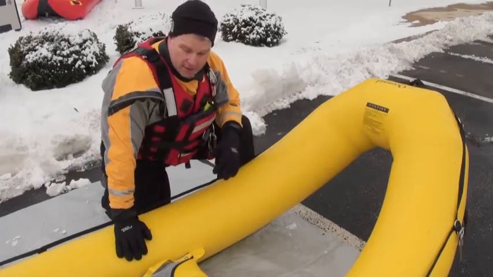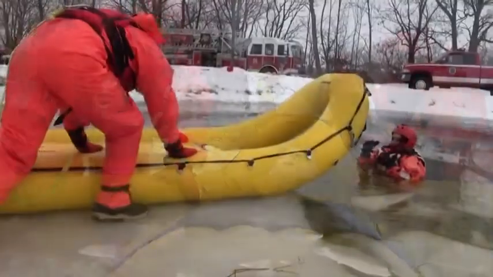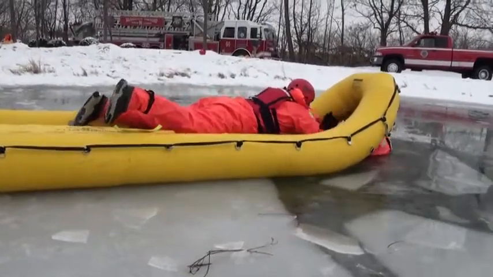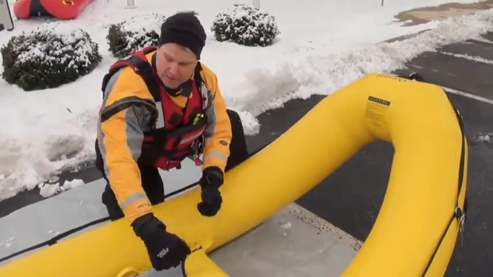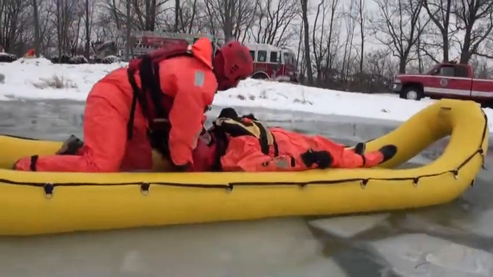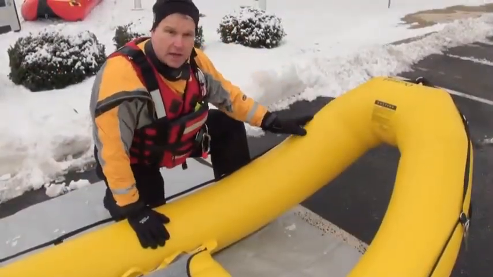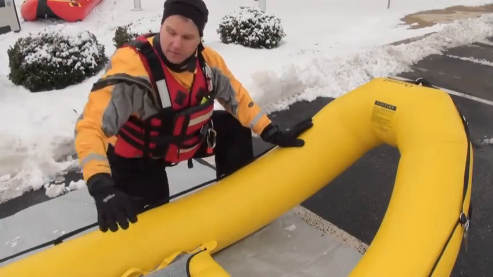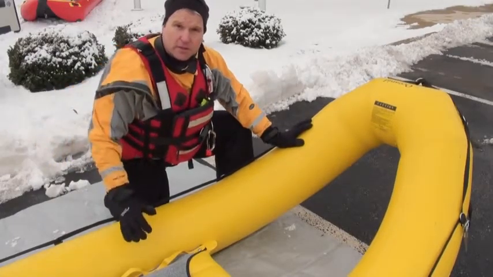The great feature about this is as we're moving this craft across the ice and I get to the victim, you can almost imagine as I'm moving this onto my target, when I move it into the target, the victim comes right in here and I can easily pull them right into this victim area. And then the other great feature is that all the multiple attachment points on the boat can be tethered off the shore. Once we bring the victim into the craft, then we can call for our rescuers on the shore to pull us in.